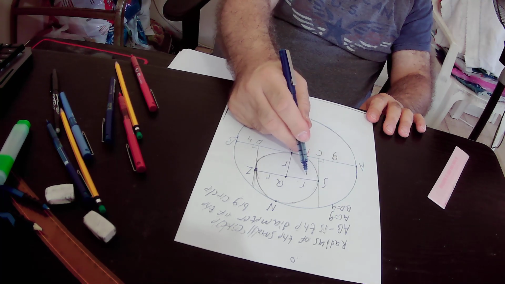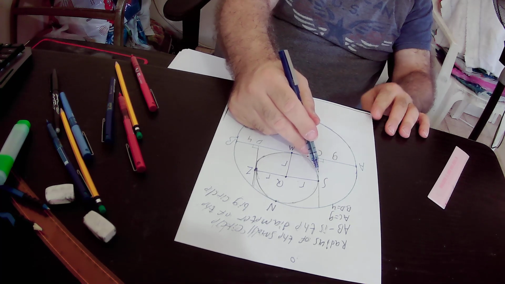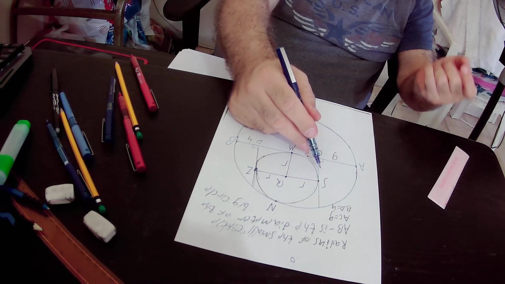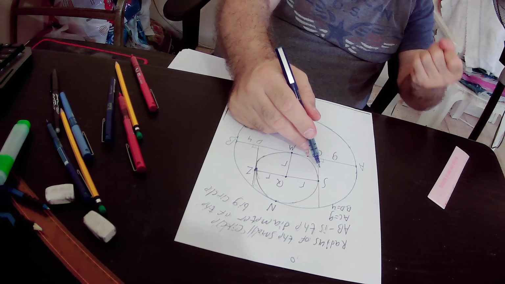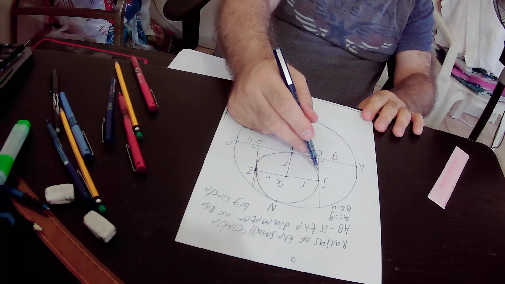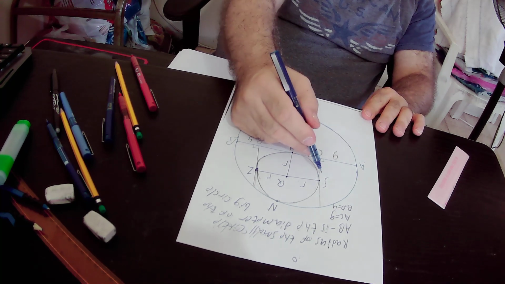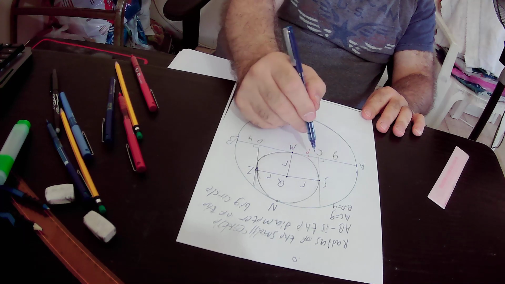Actually it touches the point of tangency. Therefore, according to rule number 1, the tangent to the circle is perpendicular to the radius at the point of tangency.